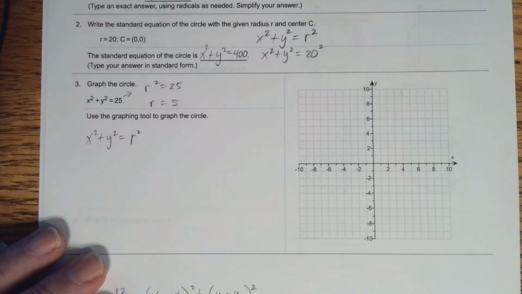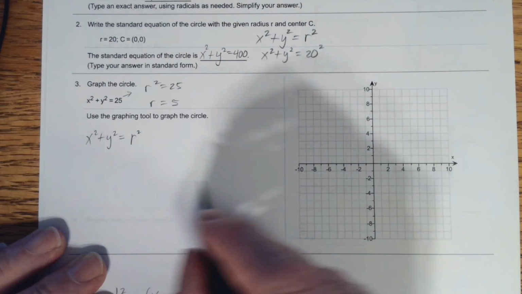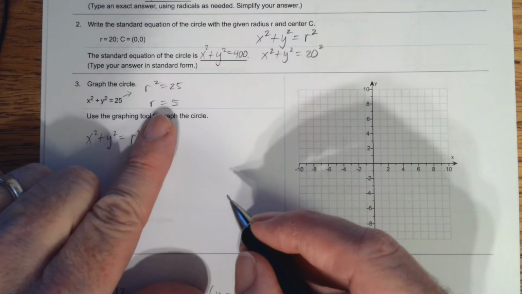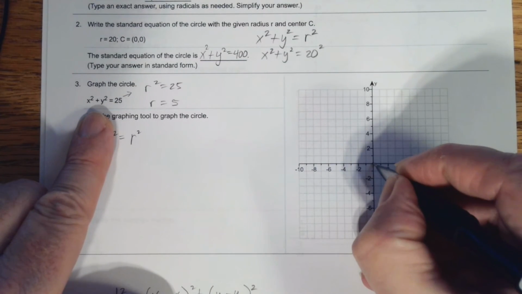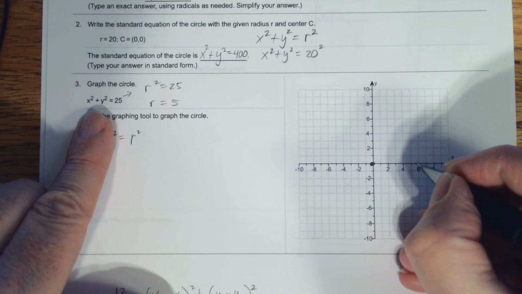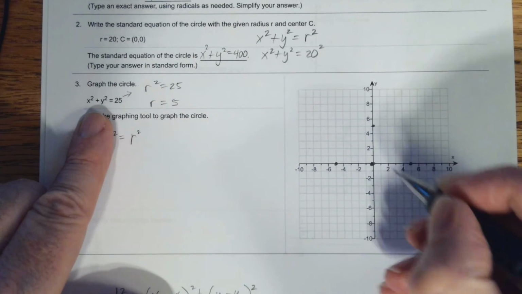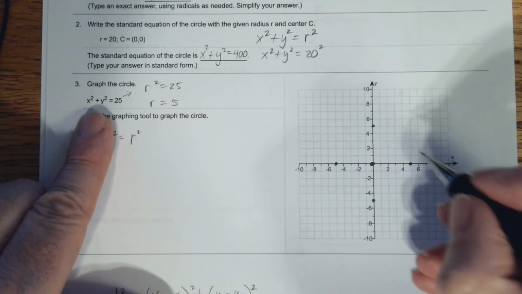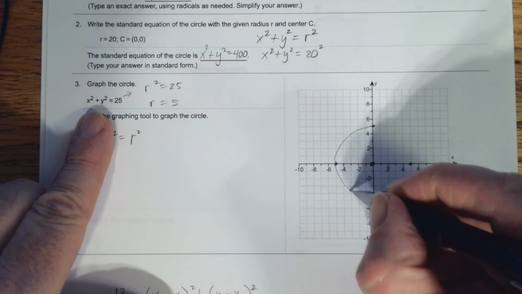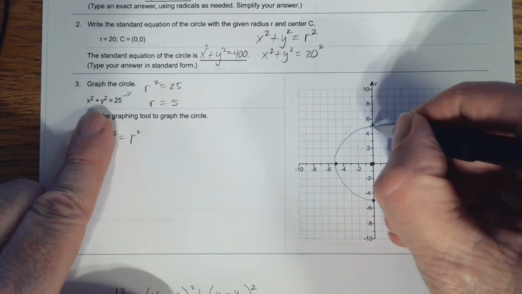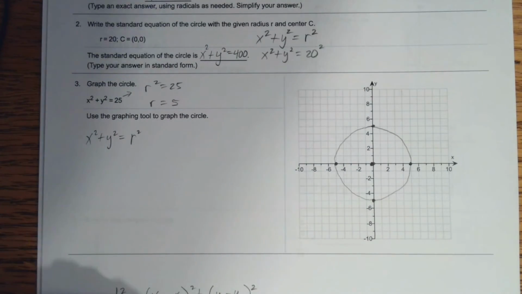Radii is always positive. And so we just need to graph a circle that's at the origin, because notice it's in this form. So it's at the origin with a radius of 5. The easiest way is just put some points around the circle at 5 units from the center. And let's see, it's easier to do this on the computer. It's going to look something like that. So this is your graph. Let's move on to number 4.